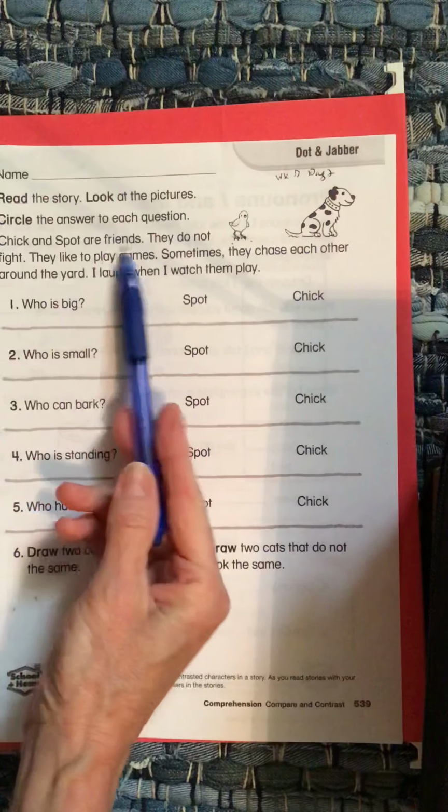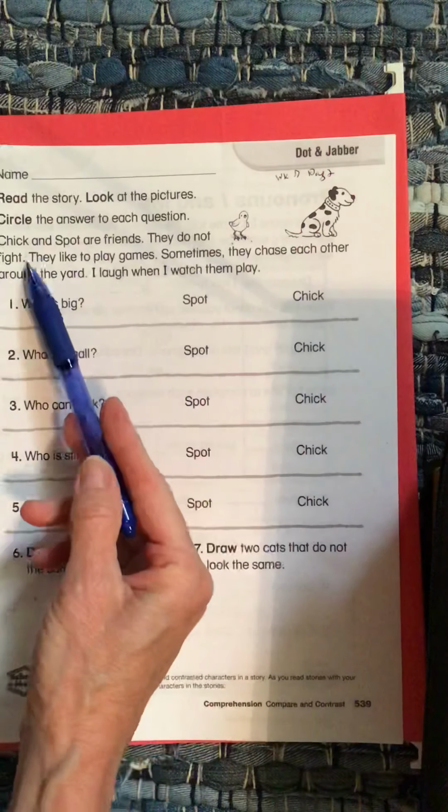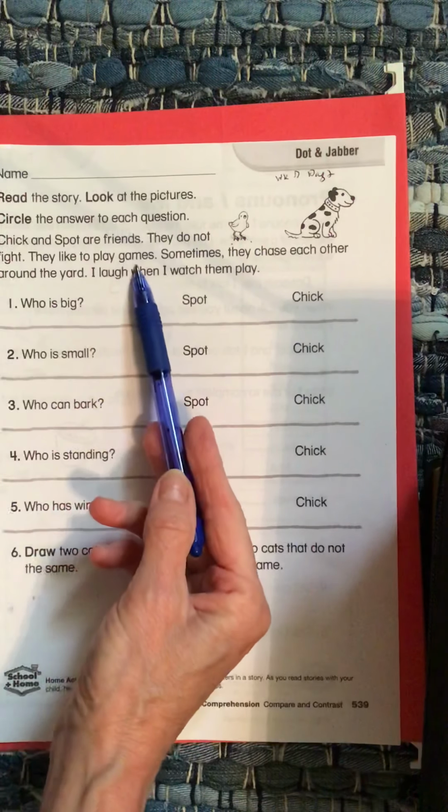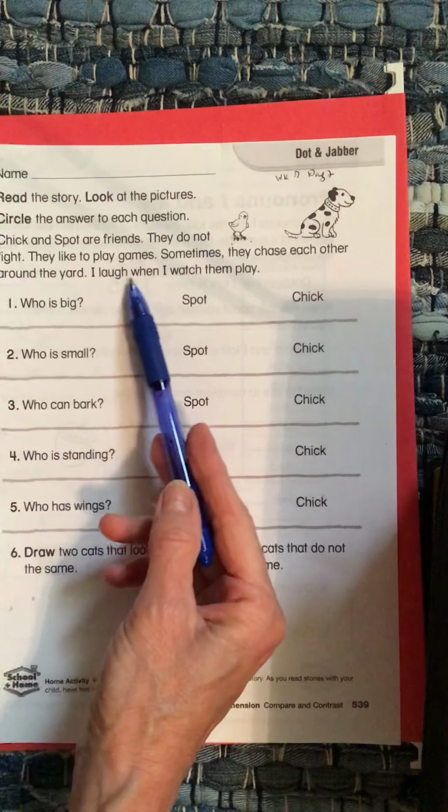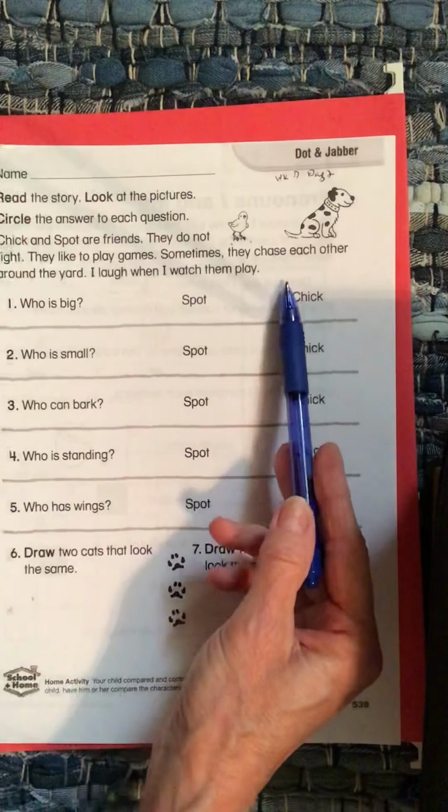Chick and Spot are friends. They do not fight. They like to play games. Sometimes they chase each other around the yard. I laugh when I watch them play.